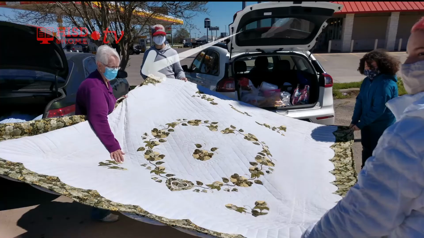Over spring break, my family got together with my mom because my mom collects quilts. Sometimes I like to call her the crazy quilt lady. She's like a museum of quilts. This is my mom.